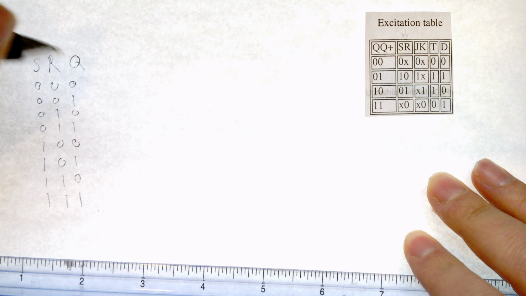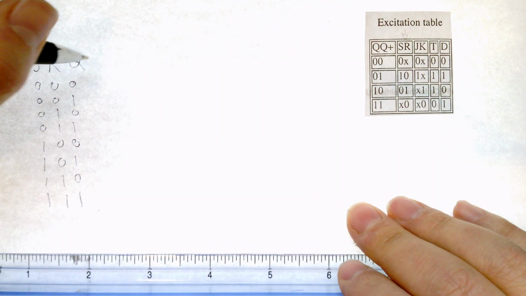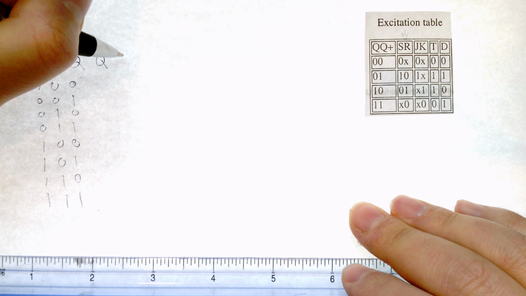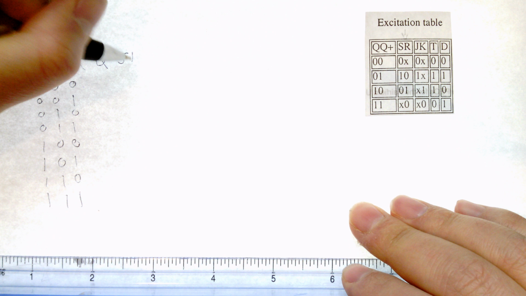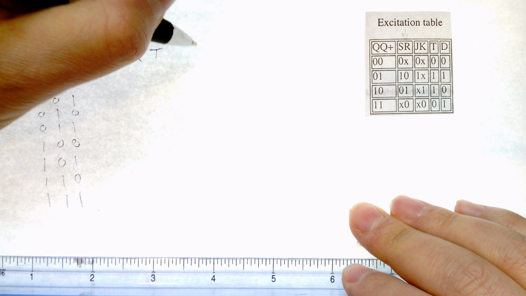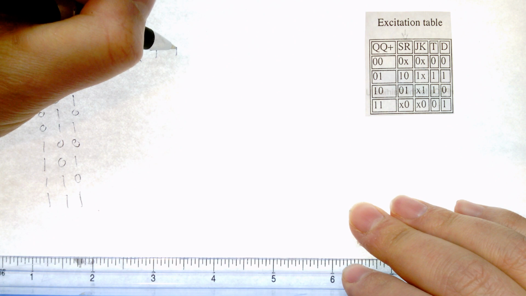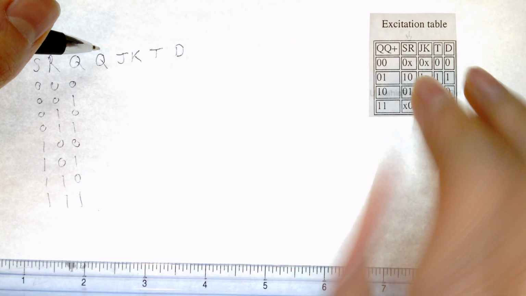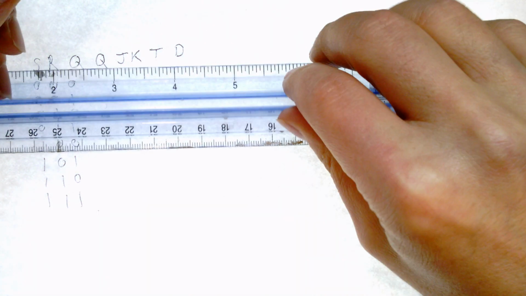And then what we'll do is draw out the next state. We'll draw out the JK inputs that we need. Then we'll draw out the toggle inputs that we'll need. And then we'll draw out the D inputs that we'll need using our friend, the excitation table.